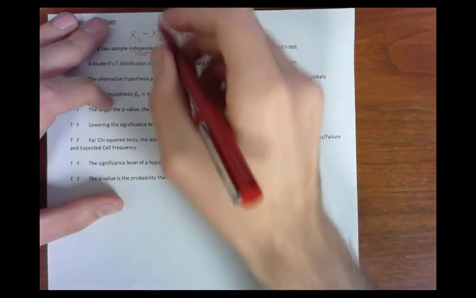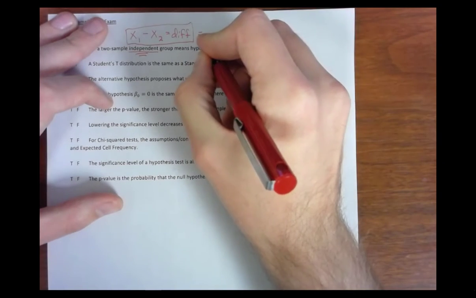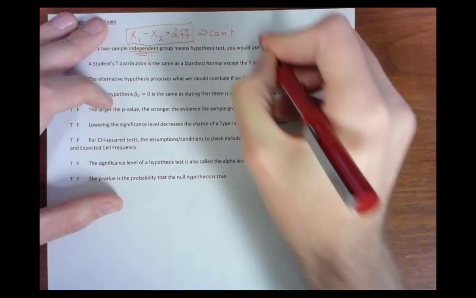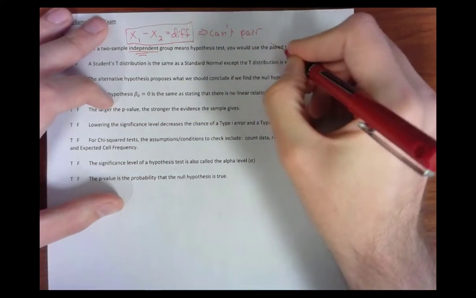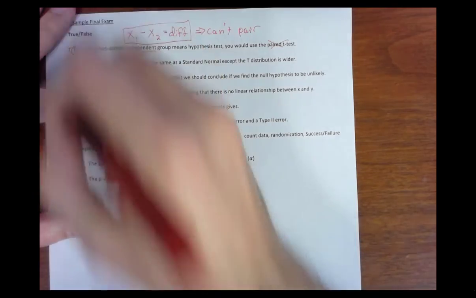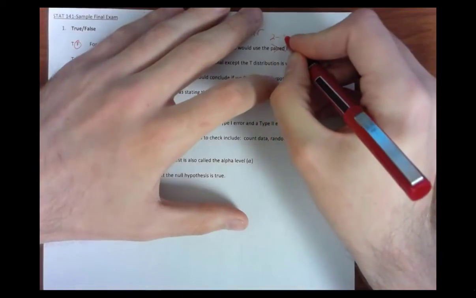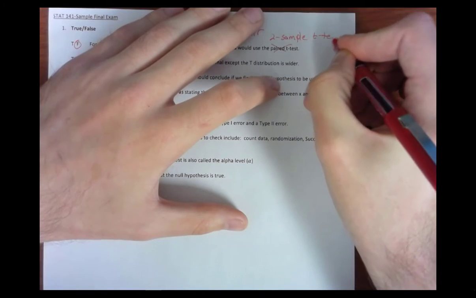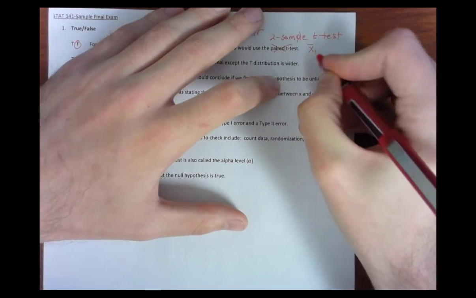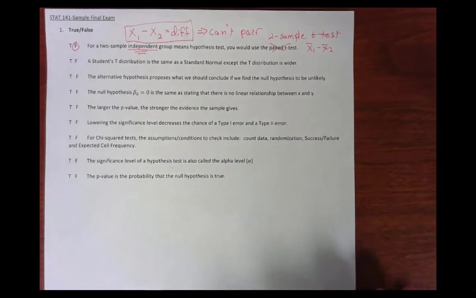However, since they're not independent, we can't pair them up, so we wouldn't want to do a paired test. So this one would be false. What we would want to do would be a two-sample t-test, where we just compare x bar 1 and x bar 2, the two different sample averages from each group.